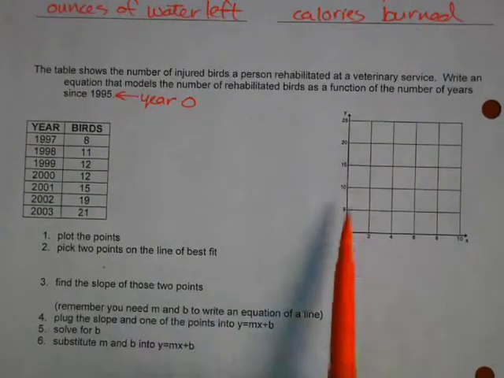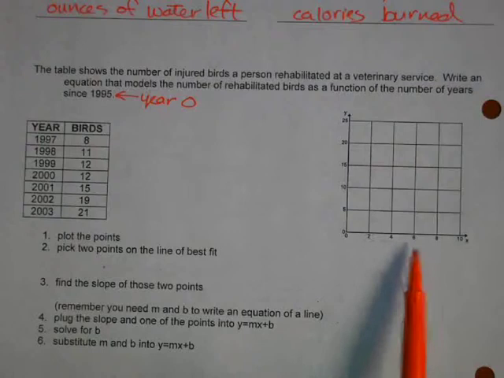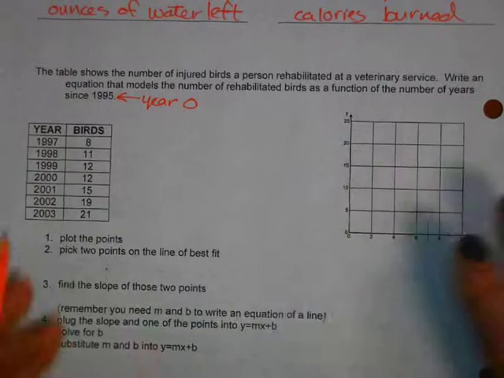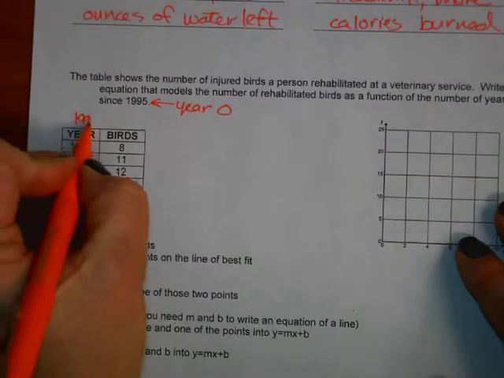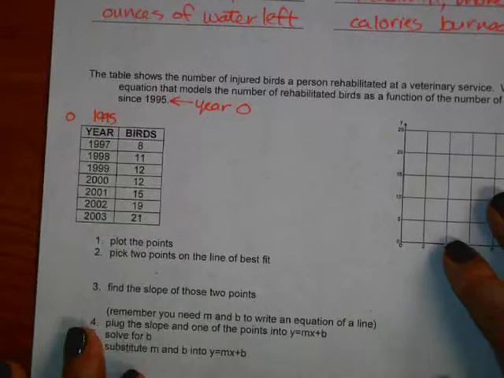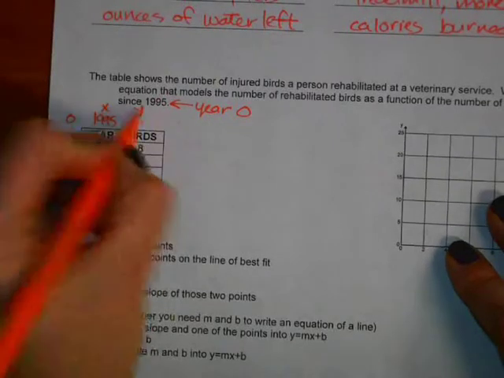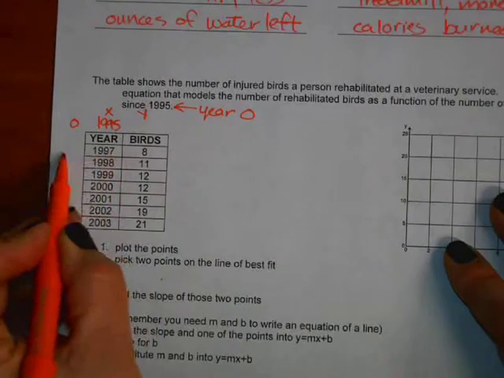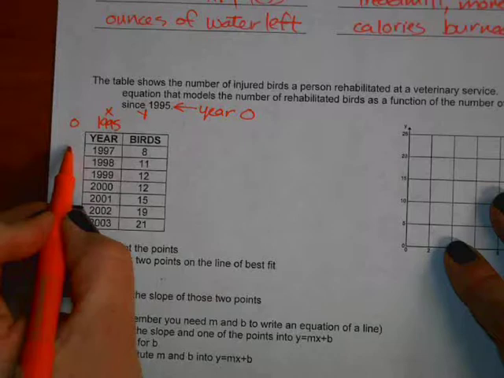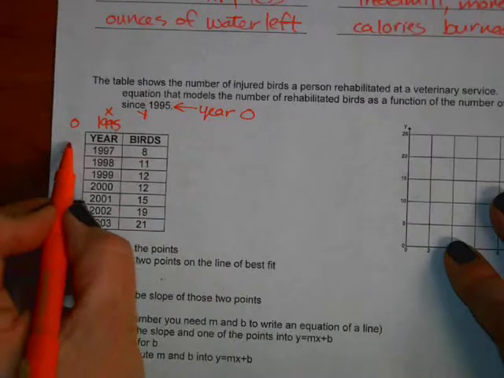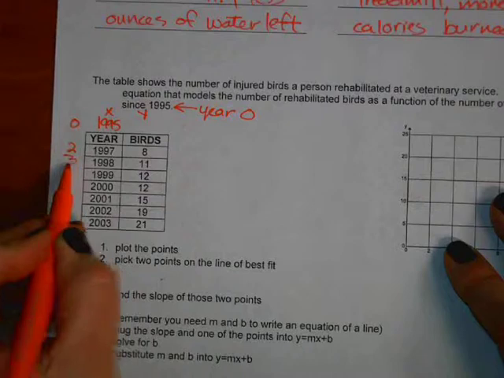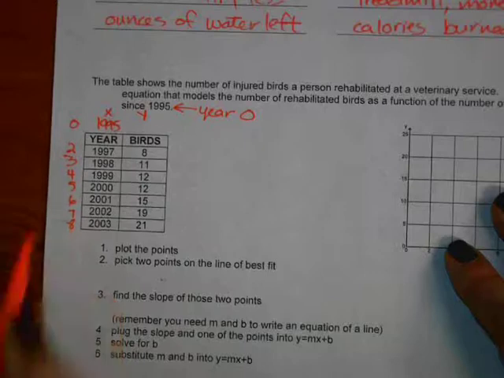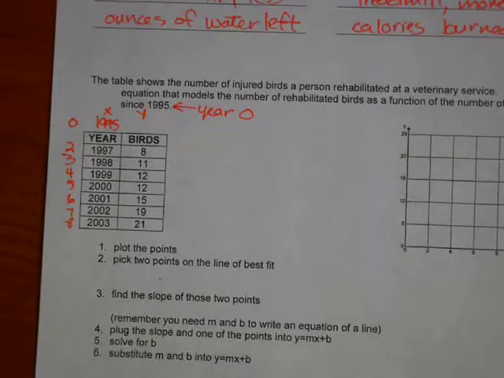So look at our X and Y axis here. Do you see any 1990 anything here? No. We're talking about years and number of birds. So that means I got to write this like this. 1995 is year zero. This is my X, this is my Y. If 1995 is my year 0, 1997 is year what? How many years since 95? 2. 98 is 3 years since 95. 4, 5, 6, 7, 8. That's what I'm going to use for an x-coordinate.